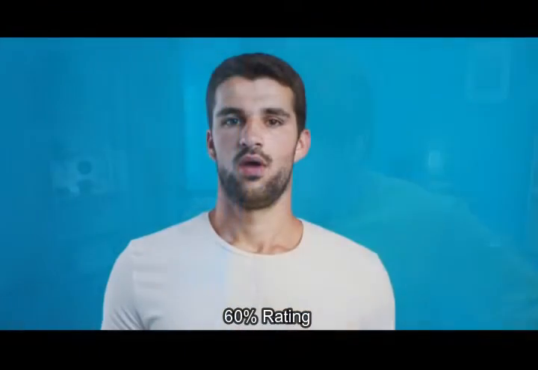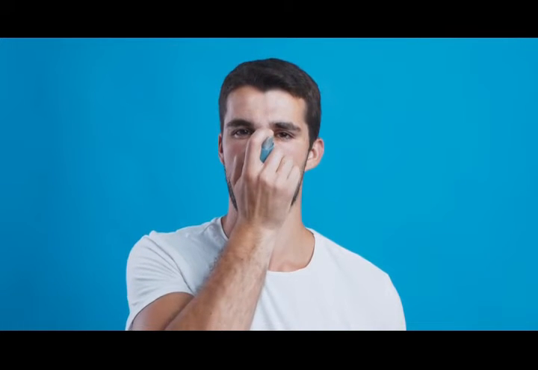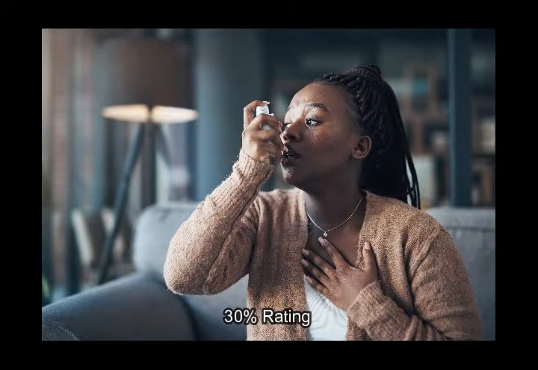60% rating. FEV1 of 40 to 55% predicted, or FEV1 or FVC of 40 to 55%, or requires monthly visits to a physician for exacerbations, or requires at least 3 courses of systemic corticosteroids per year. 30% rating.